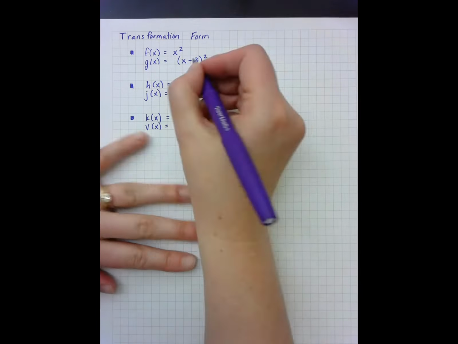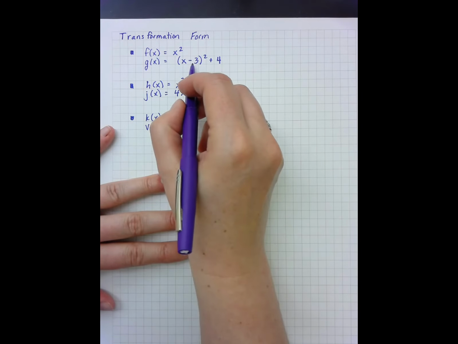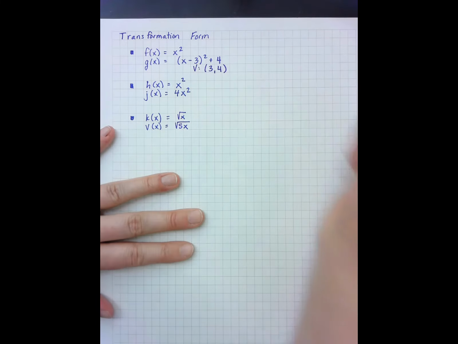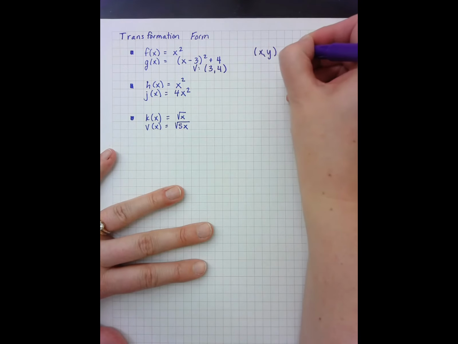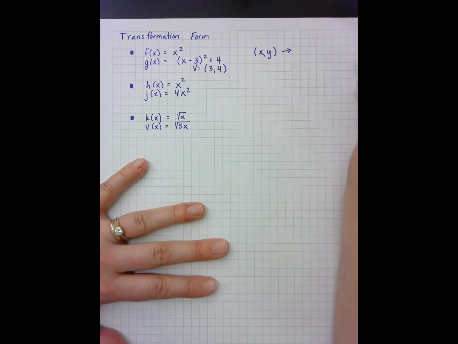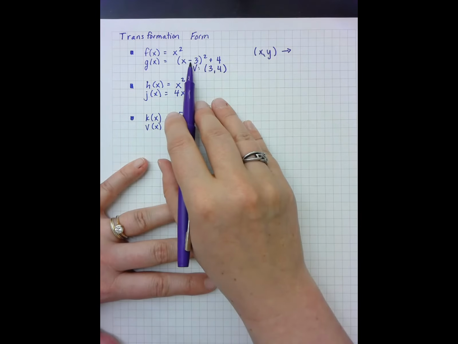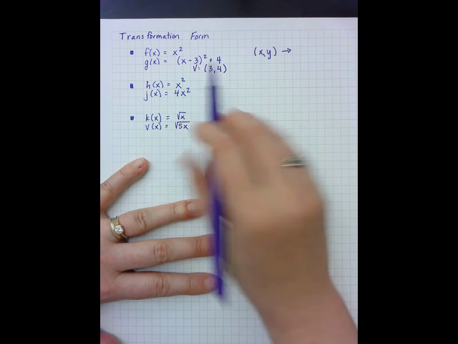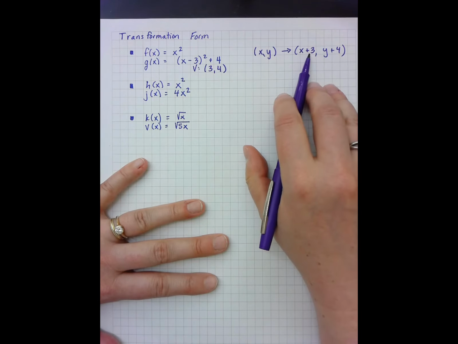So when we talk about the vertex here from the parent function to our new function, we know that the vertex is (3, 4). When we write that in transformation form, we actually get something a little bit different. You really have to go from seeing what's been given and talking about where the vertex has gone, because it actually turns out that when I write it in transformation form, it's x plus 3, y plus 4.